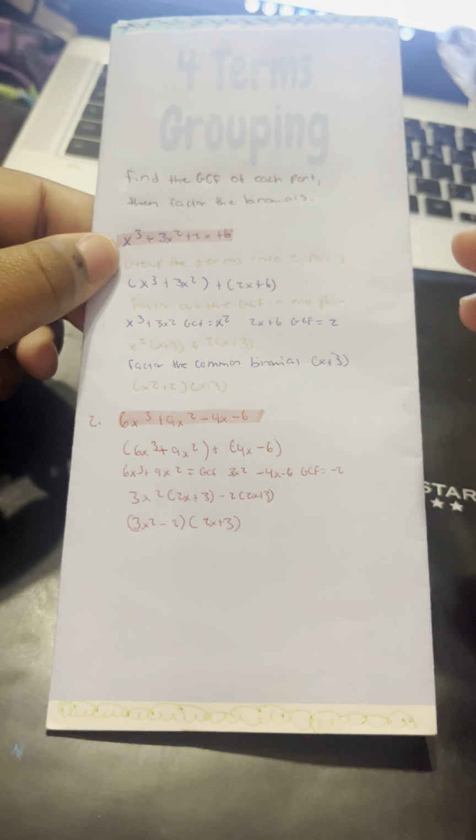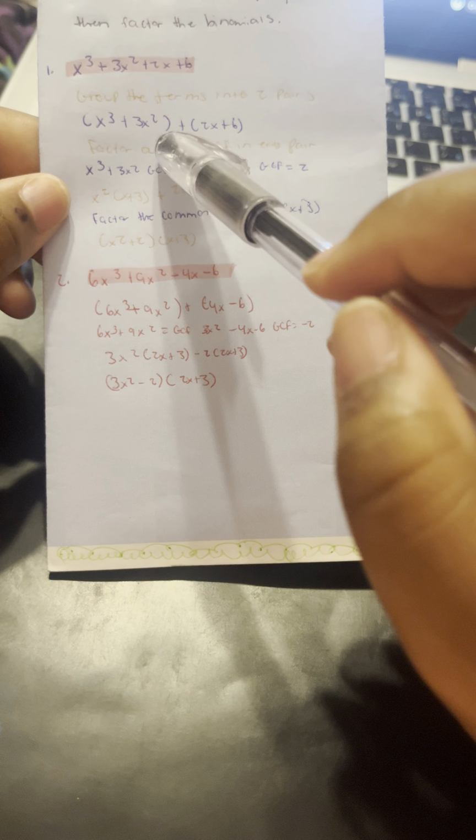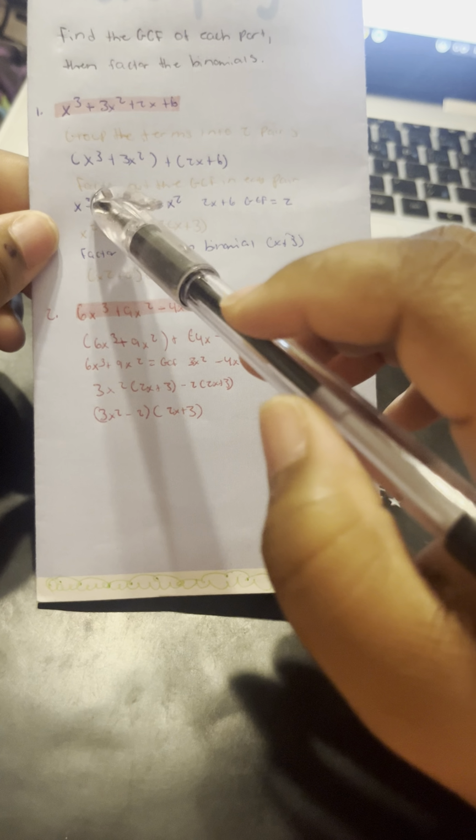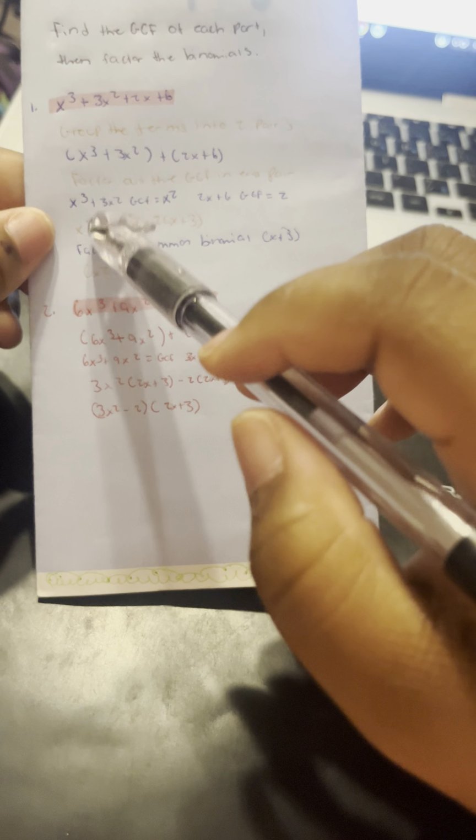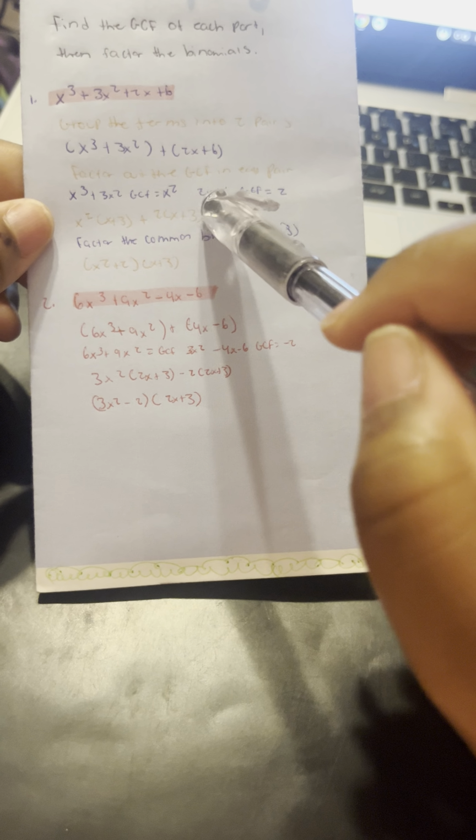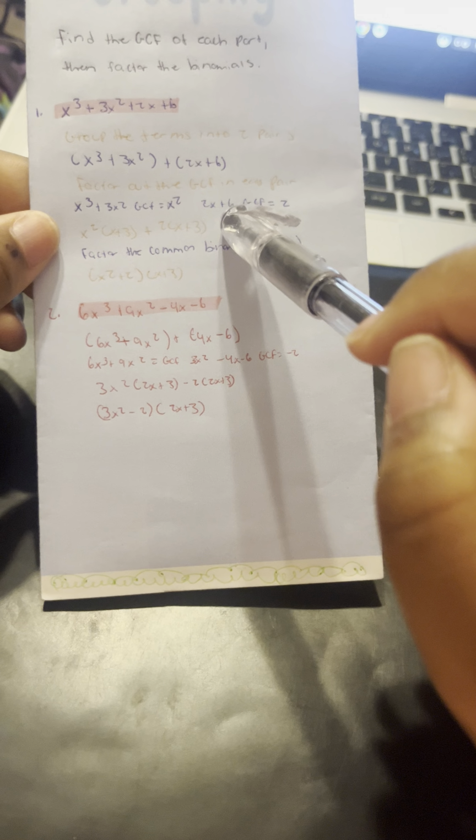Lastly, for term grouping, find the GCF of each part, then factor the binomials. So for our first equation, x cubed plus 3x squared plus 2x plus 6, we group the terms into two pairs: x cubed plus 3x squared, and 2x plus 6. We factor out the GCF in each pair. For x cubed plus 3x squared, the GCF equals x squared. For 2x plus 6, the GCF equals 2.